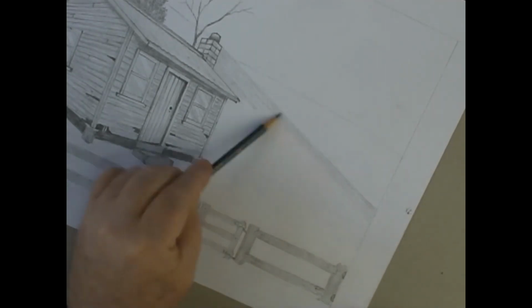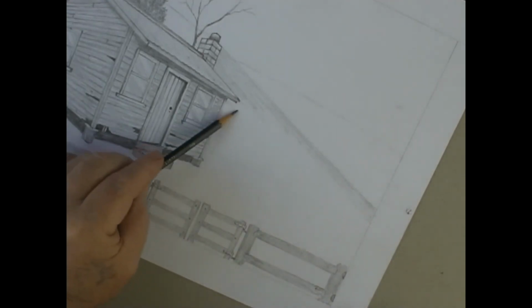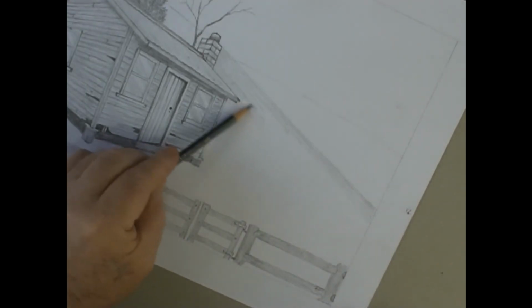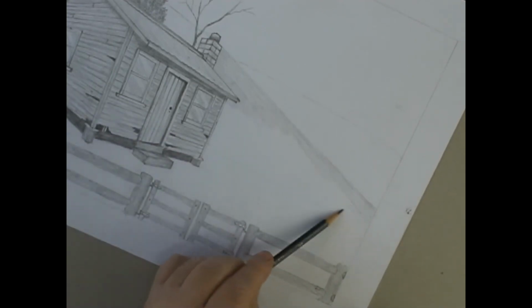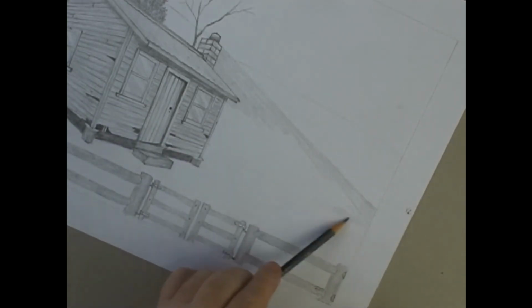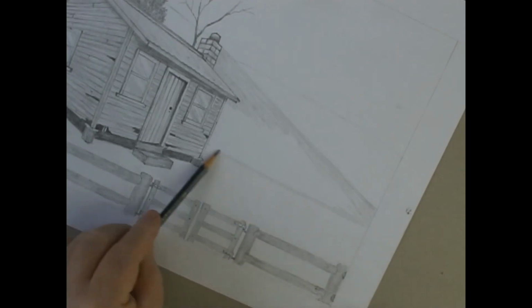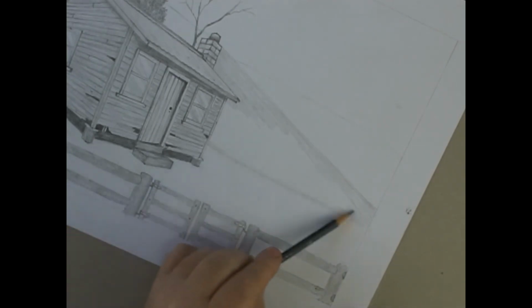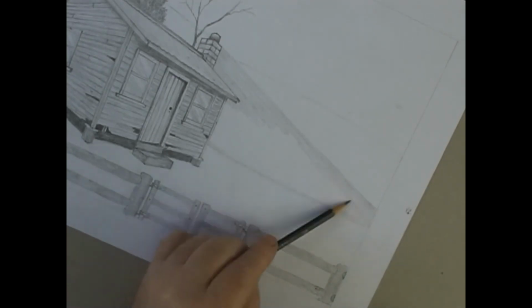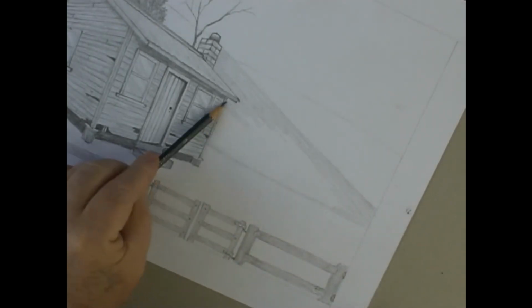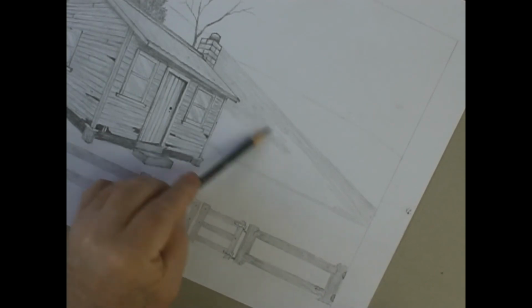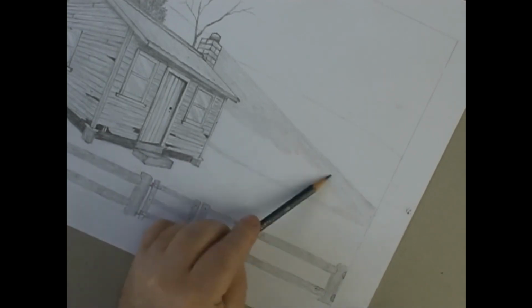That's right, it'll add to the texture. Like this. We're going to be putting in a bit of grass, and I might just put another fence in here as well. I'm just showing how we can build a picture using a 2-point perspective.